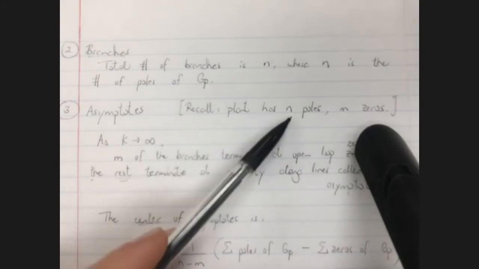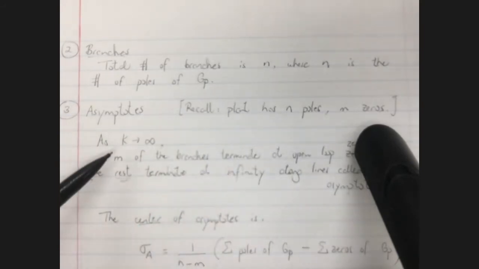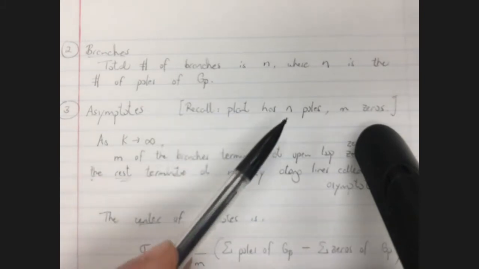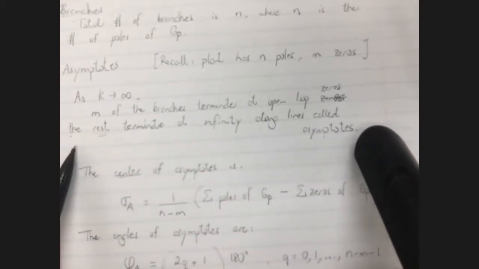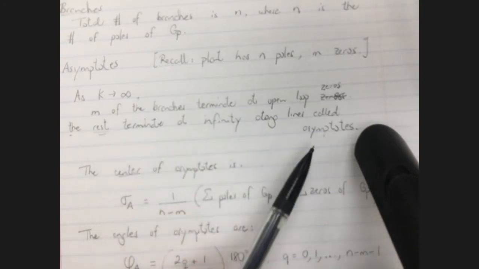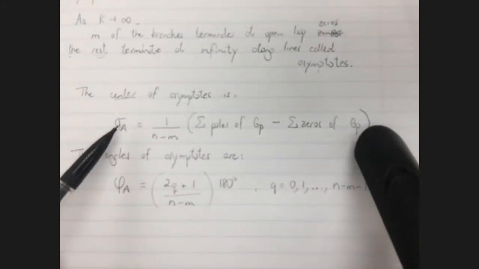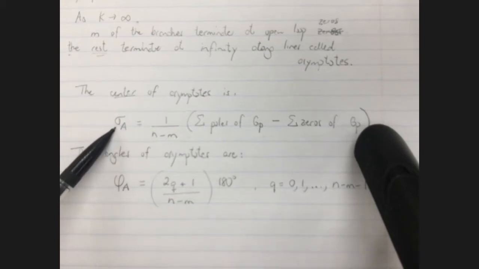The plant has n poles and m zeros. So as k goes to infinity, of the n branches, m of them are going to terminate at the open loop zeros. The rest, that is n minus m, are going to terminate at infinity along lines called asymptotes. And here we found a formula for determining the location of those asymptotes. They have a center and these angles right here.